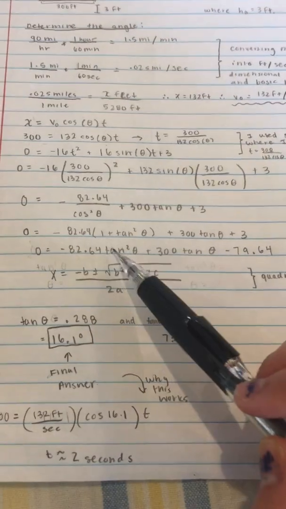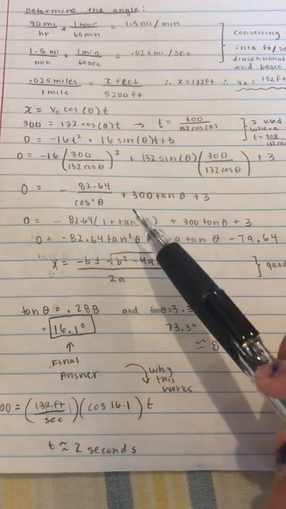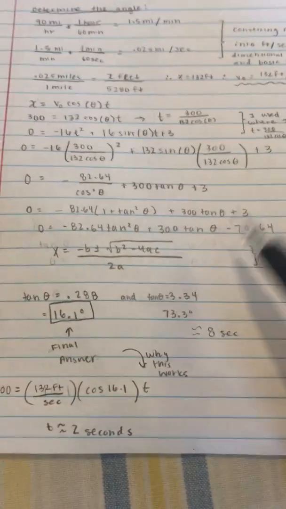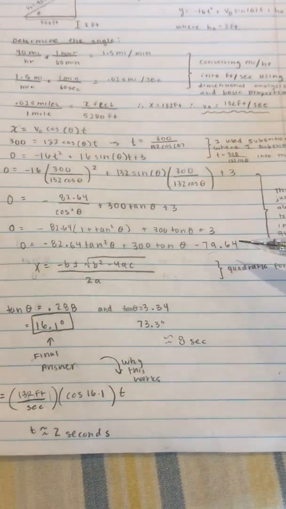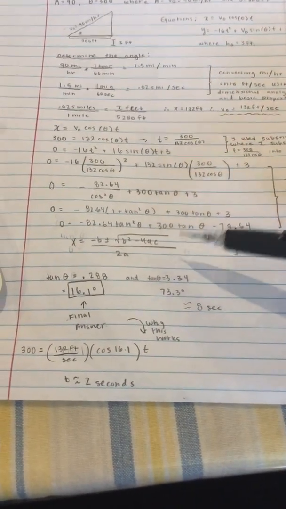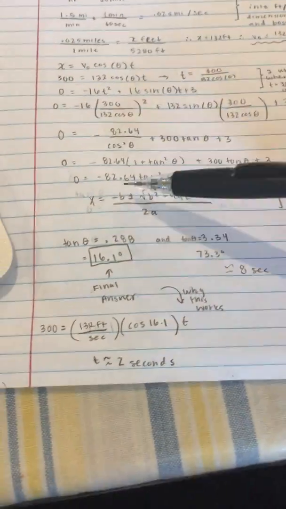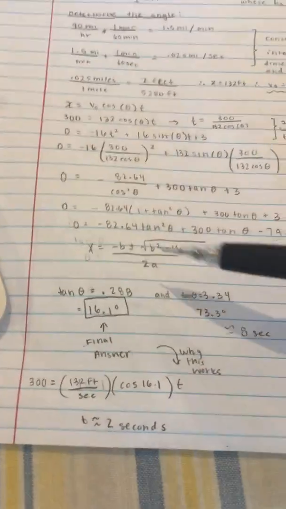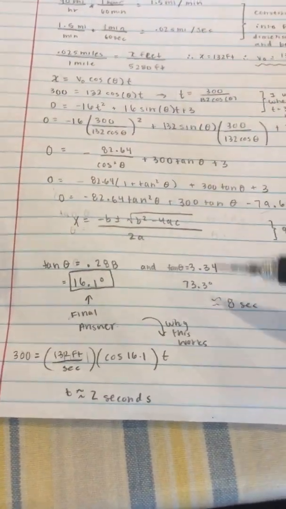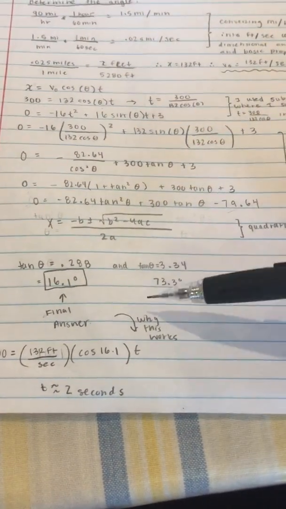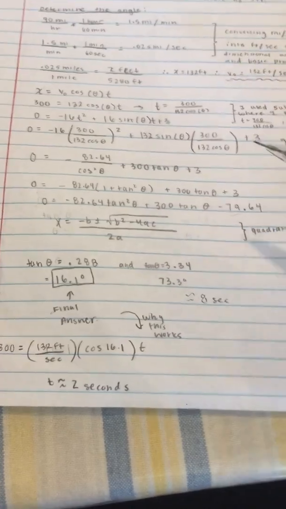Looking at the terms, you have something multiplied by tan squared theta plus tan theta minus another number, which is a quadratic form. So I used the quadratic formula, x equals minus b plus or minus the square root of b squared minus 4ac, divided by 2a, and solved for theta. I got two angles, 16.1 degrees and 73.3 degrees.